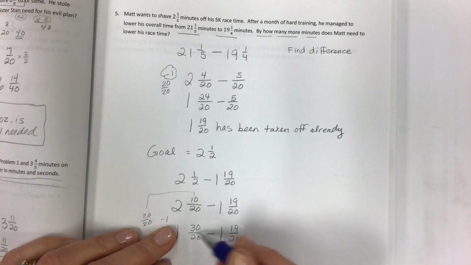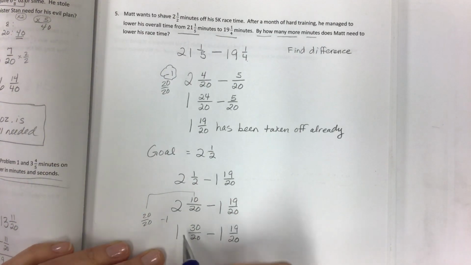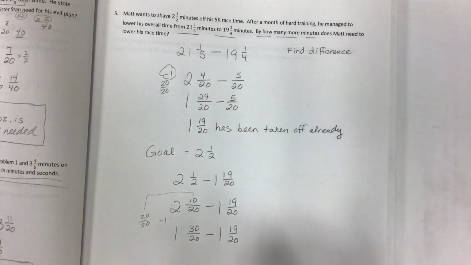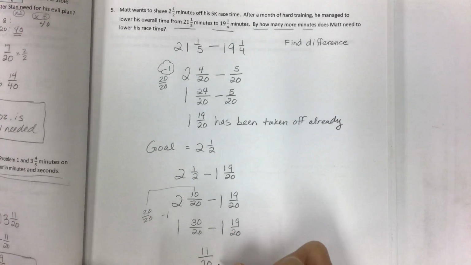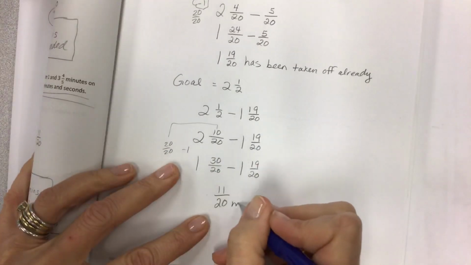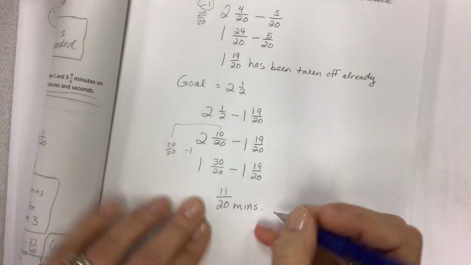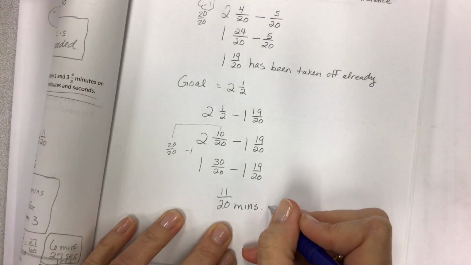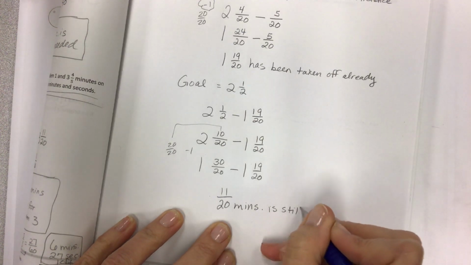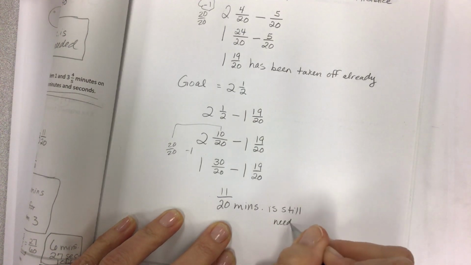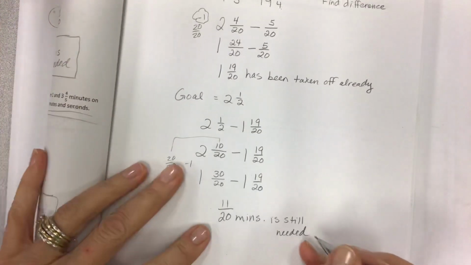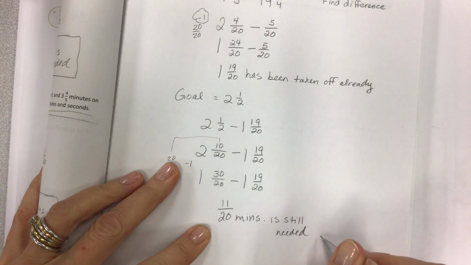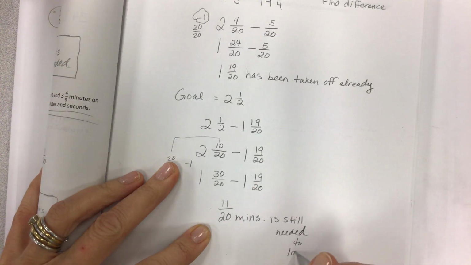Now I can do the subtraction. The difference between 30 and 19 is 11. Oh, and 1 minus 1 is 0. So now I don't even have a whole number. And 11/20ths, which you can barely see because I'm getting to the bottom here. 11/20ths minutes is still needed to improve his time or to drop the time. Is still needed to lower.